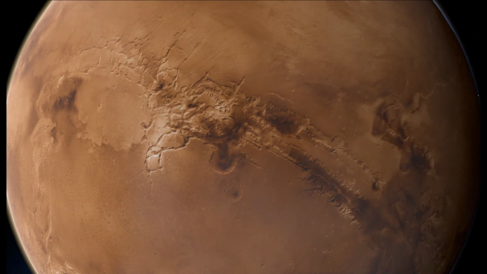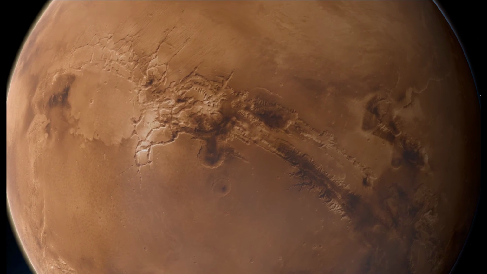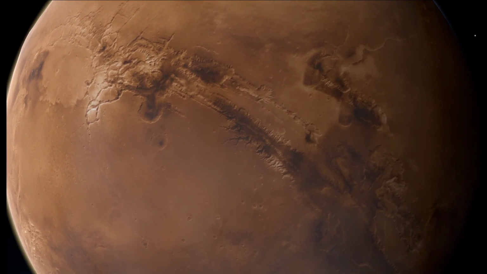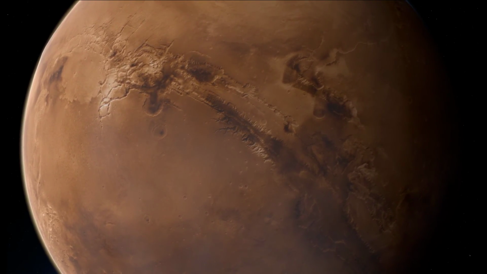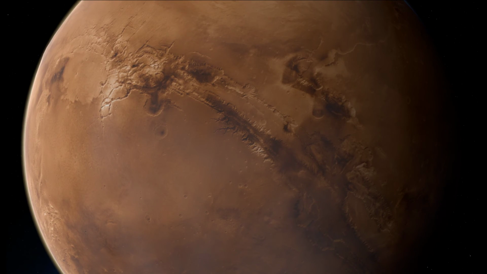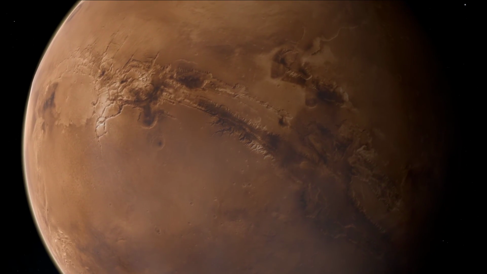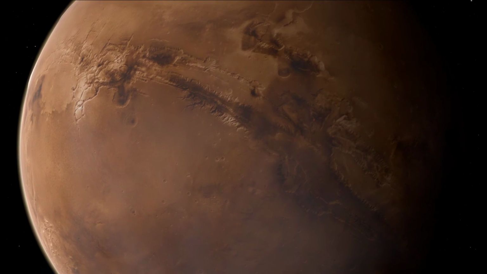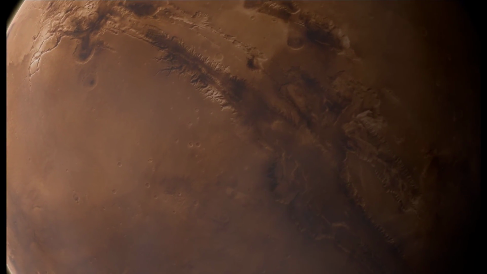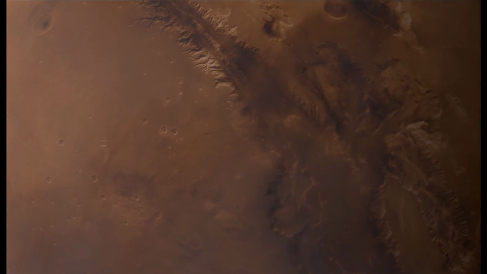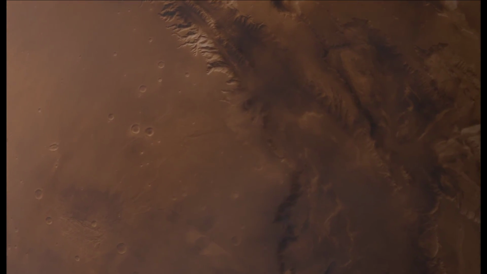So this is a huge scar on the surface of Mars. This is called Valles Marineris. If placed here on the Earth, it would stretch all the way from Los Angeles to New York. It's over 3,000 miles long and about 5 miles deep. The Grand Canyon would easily fit inside one of these tributaries here.